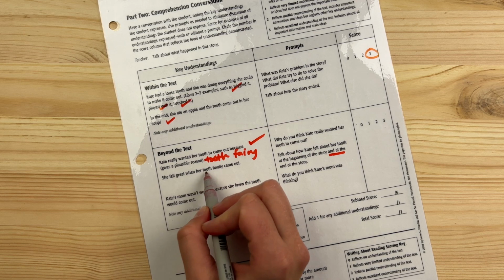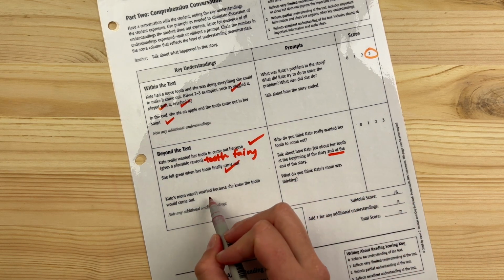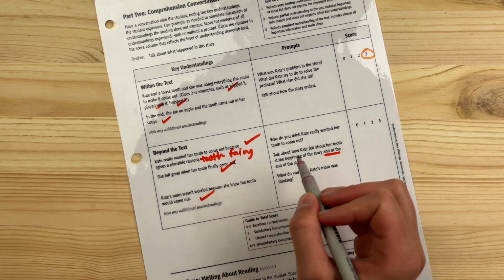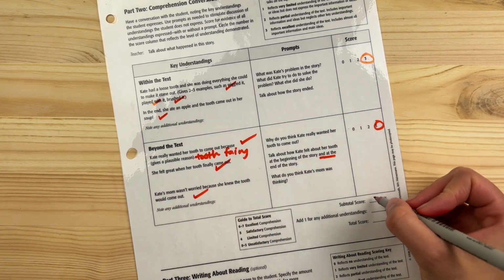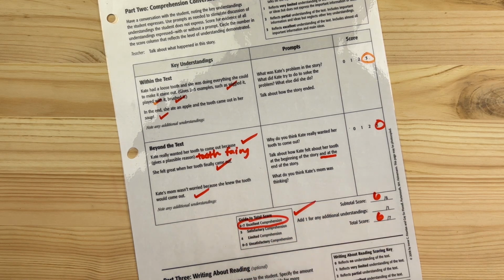So then the student is answering these questions and you're giving them a score. And then out of here, the most they could possibly get just out of the straight questions is 6. But if they have any additional things that they are adding that are relative to the story, then they could have a total score of 7. So you add 1 for an additional understanding.